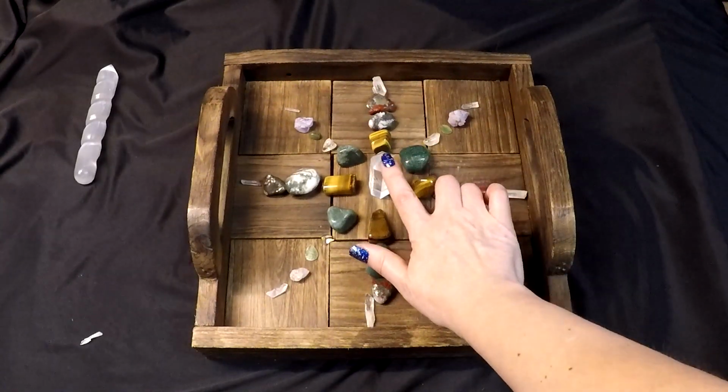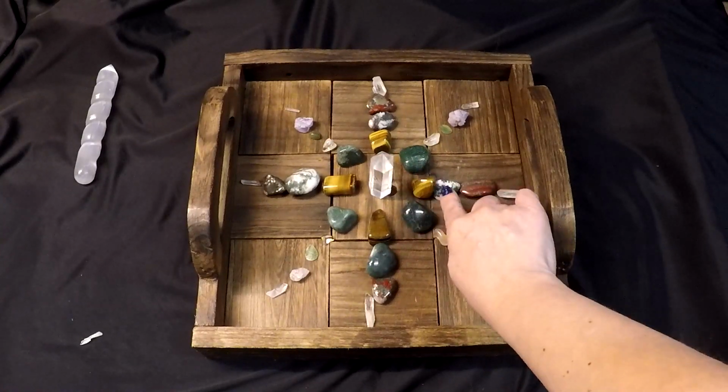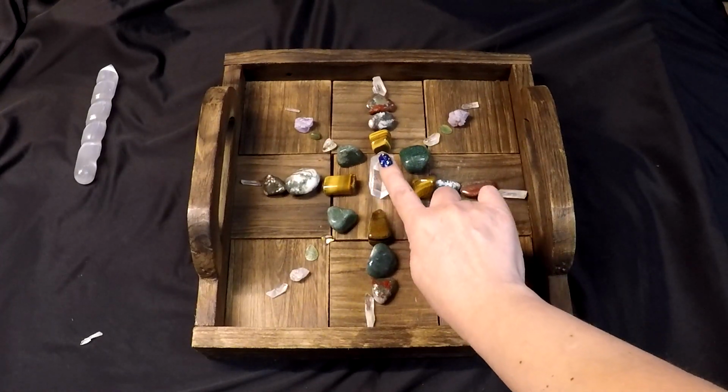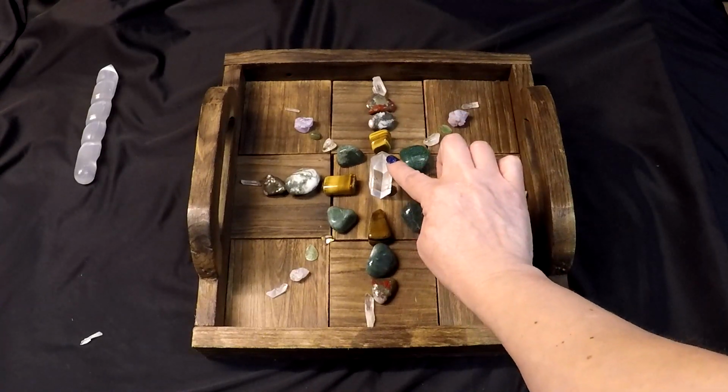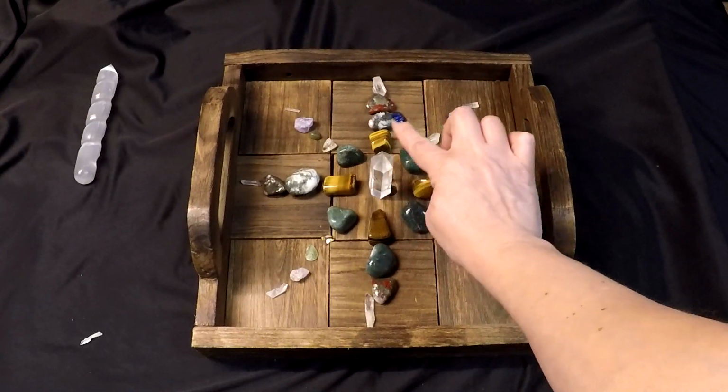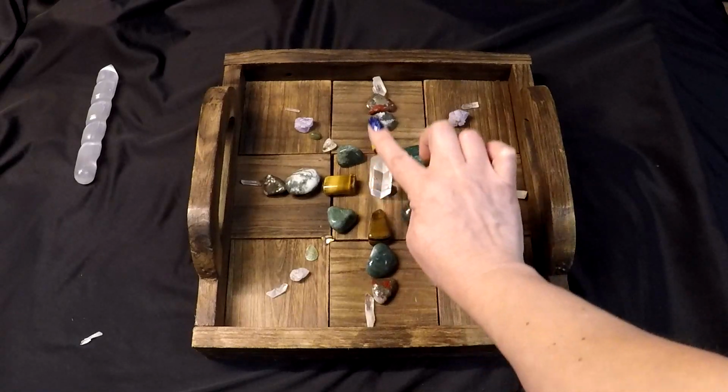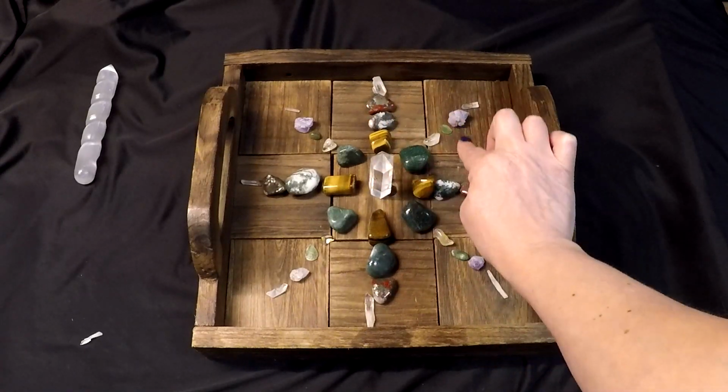We have our generator. The generator is taking the energy from those stones, bringing it upwards to the point, and that's why it is important that that point is sharp, and then it's bringing it back through. So it's just creating a vortex of energy.